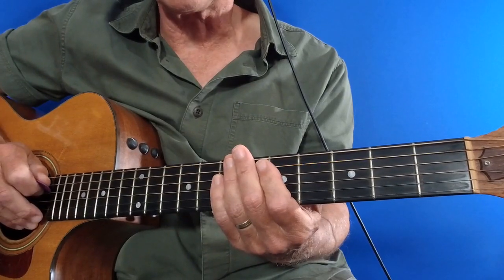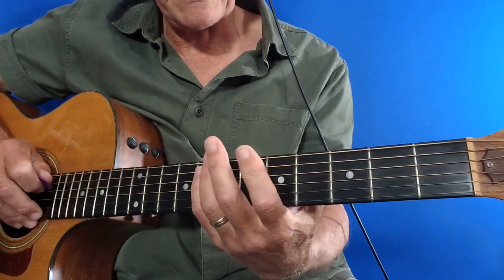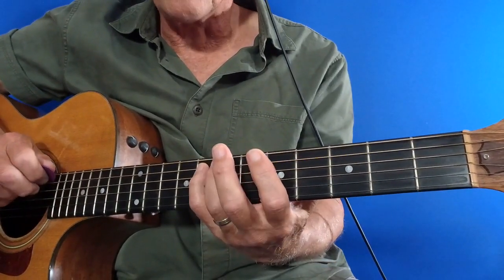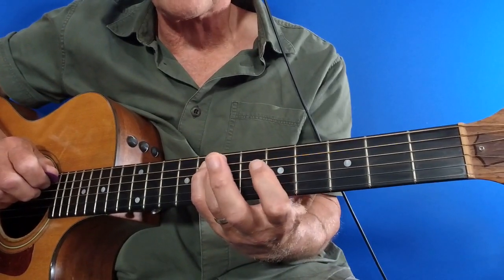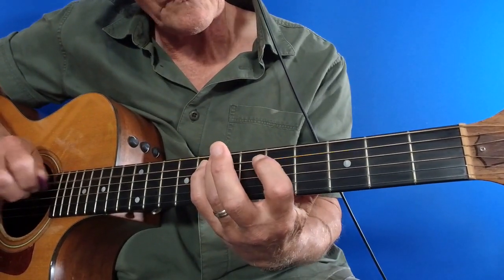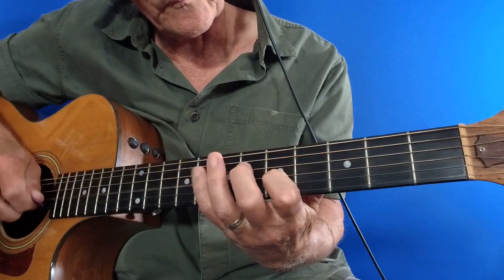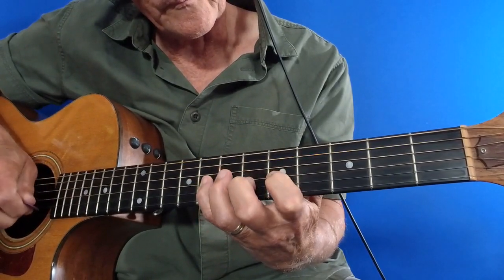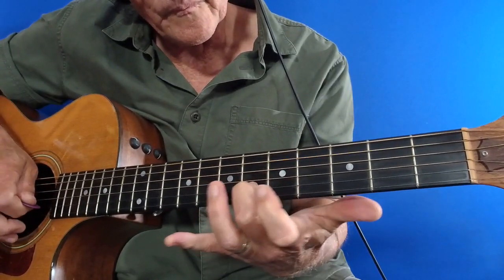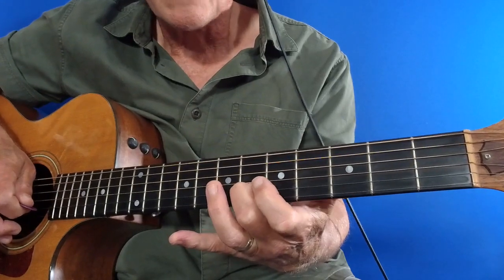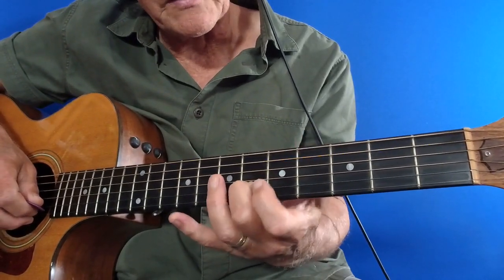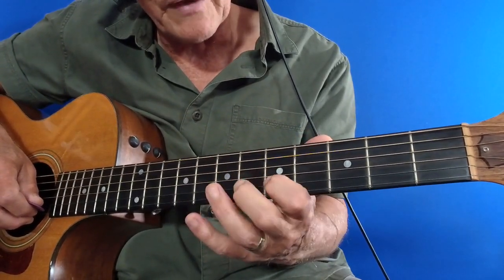The next backward diagonal uses the same pattern until the octave note, which is kicked 1 fret higher by the tuning anomaly. And we simply accommodate this by using our second finger instead of our first.